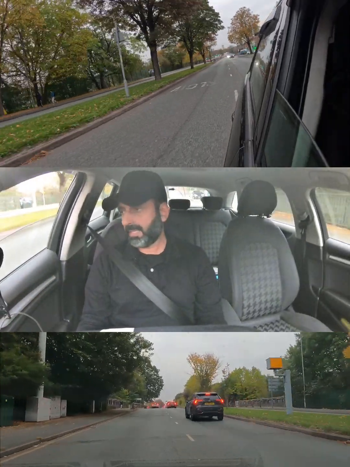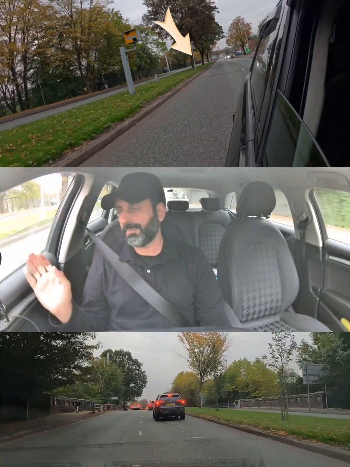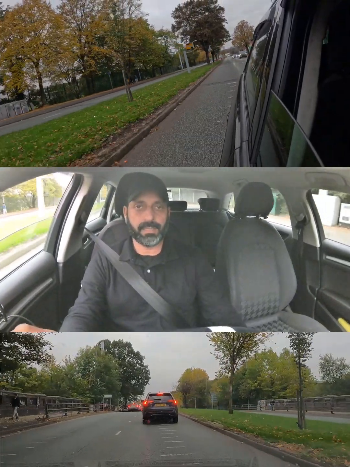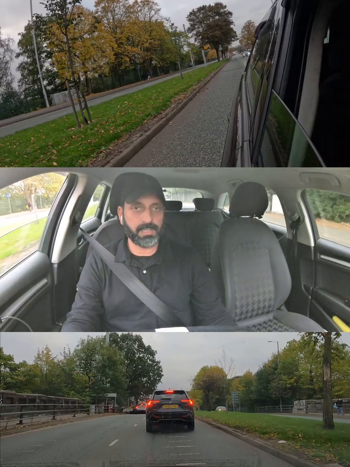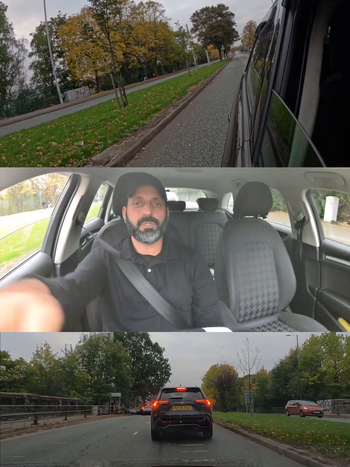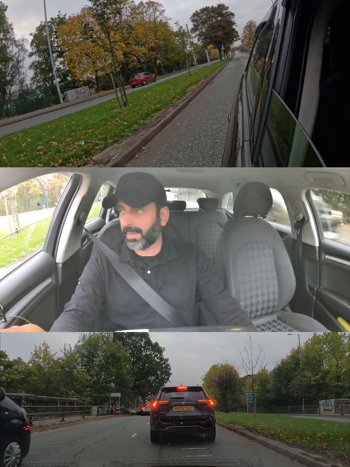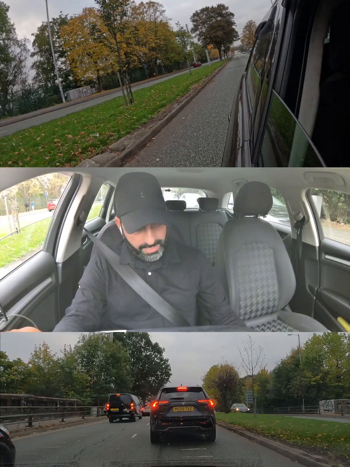But now, if you see here, I can change the lane easily because there is a big gap coming up on the right. I will change the lane and cancel the signal. And when I stop, I will leave a tire and tarmac gap. And this is how I can change the lane easily.